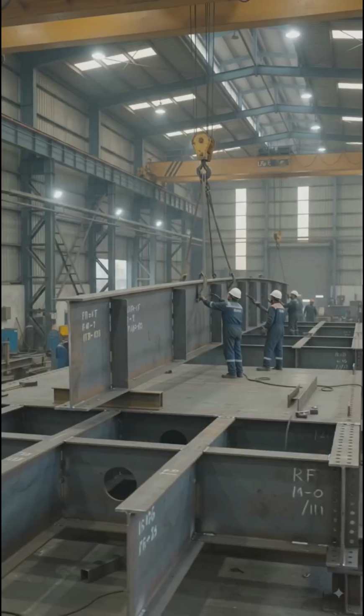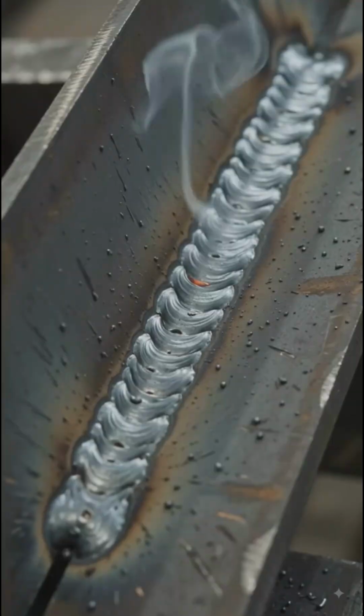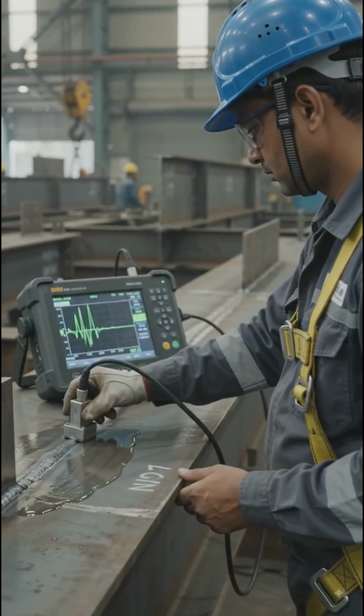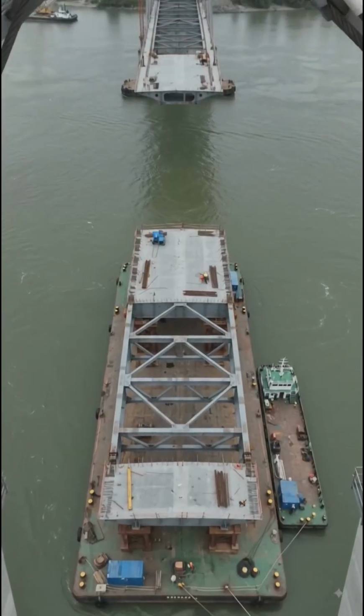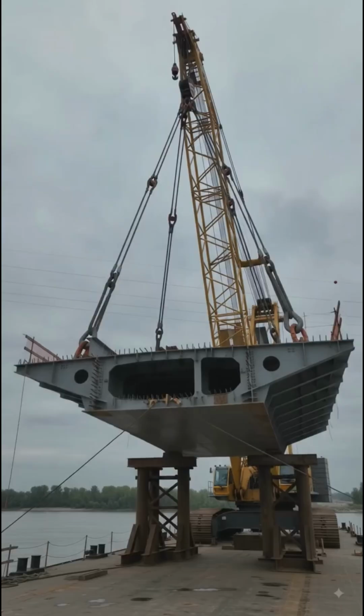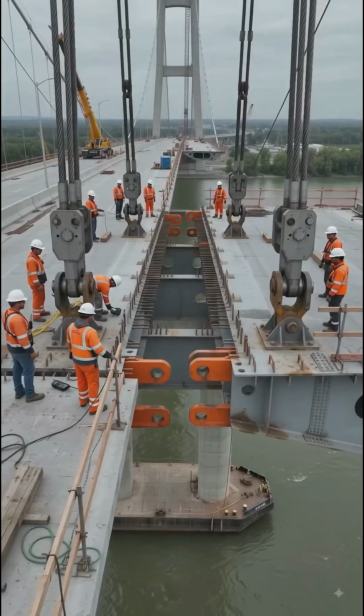Bridge deck segments are manufactured under controlled factory conditions. Welding quality, dimensional accuracy, and material testing follow relevant standards. The deck segments are transported to the site and lifted into place using cranes or strand jacking systems. Segment by segment, the bridge deck takes shape.